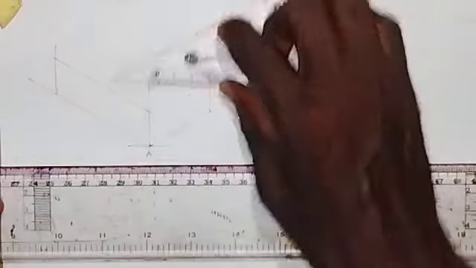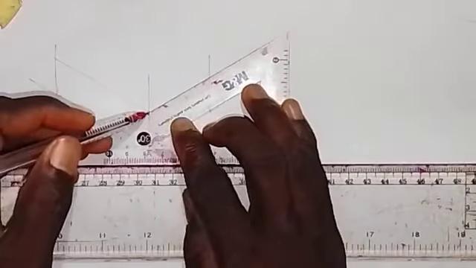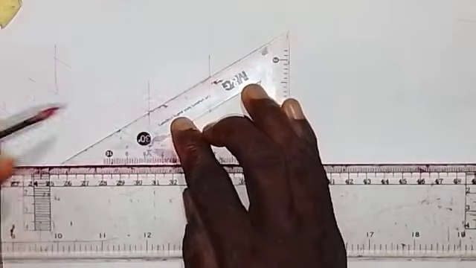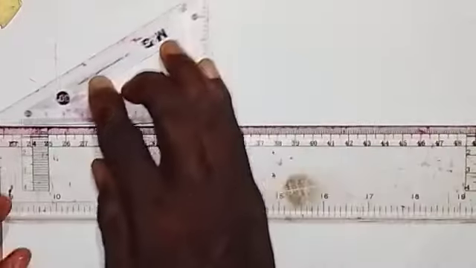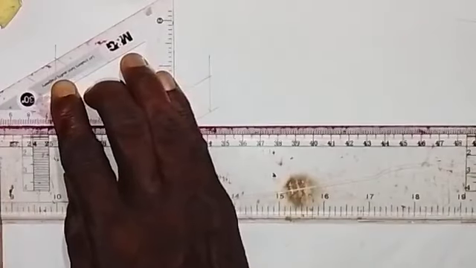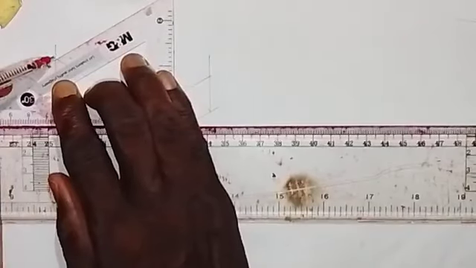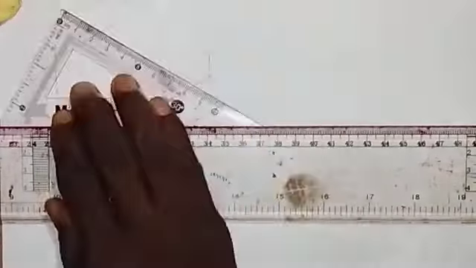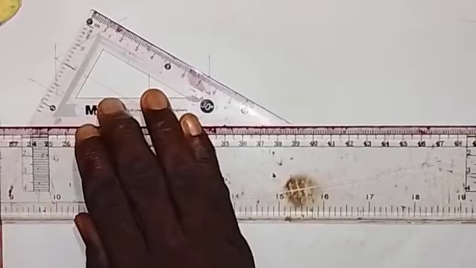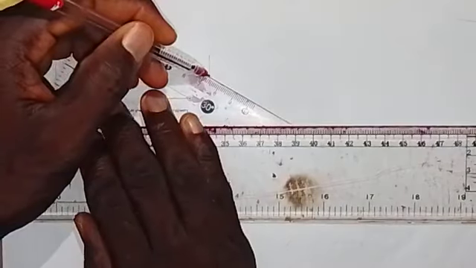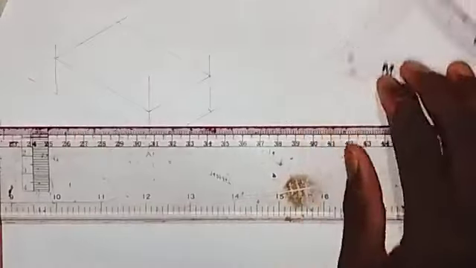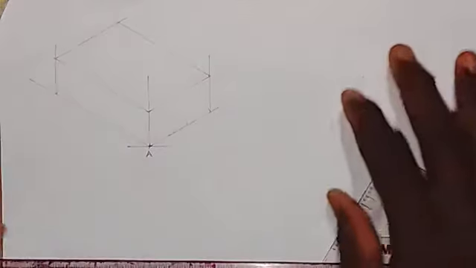Okay, then turn the set square this way. Also draw a line from this point to touch this vertical line. Then come up to this point here with the set square. So you draw a line in this direction. Okay, we have this then. So turn the set square this way, bringing it to this point here. Okay, then we draw a line from here to touch this. So already we have a complete block as we have here.